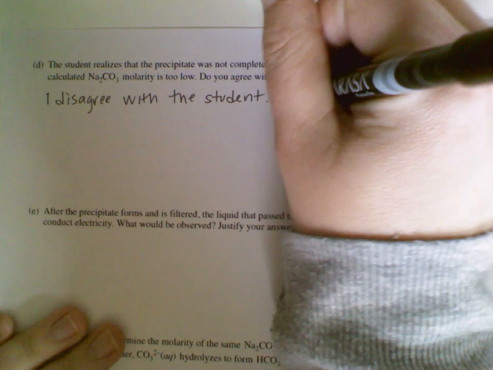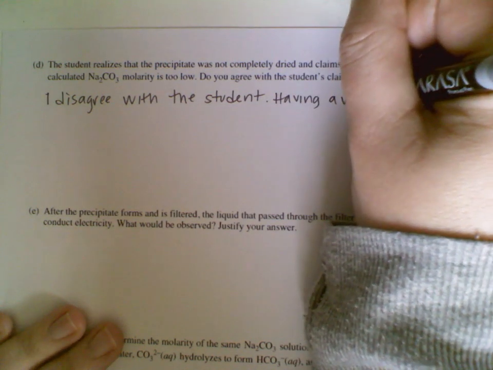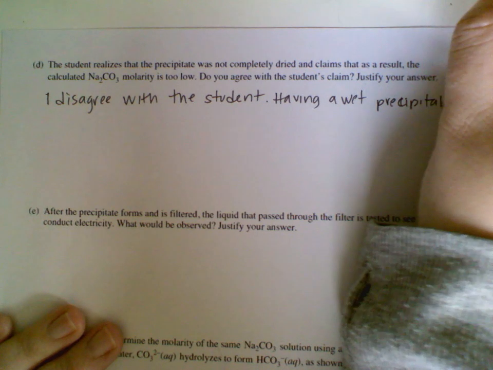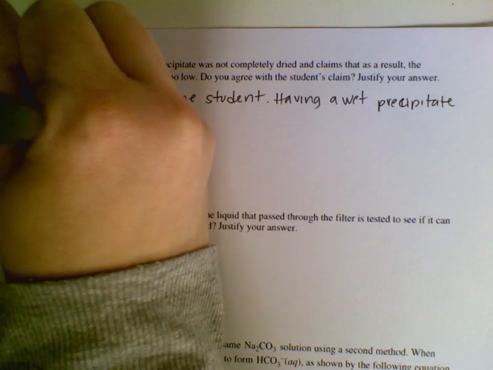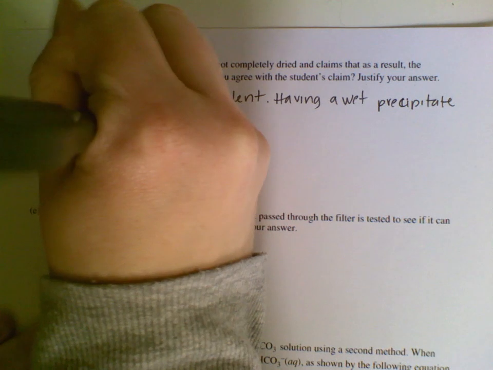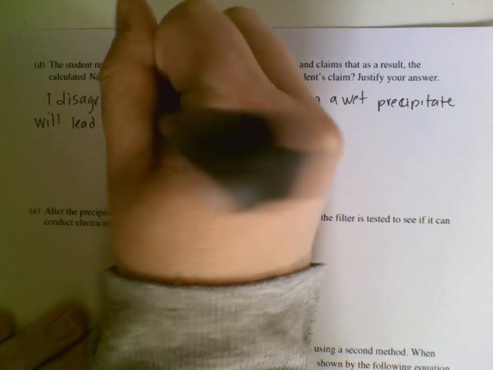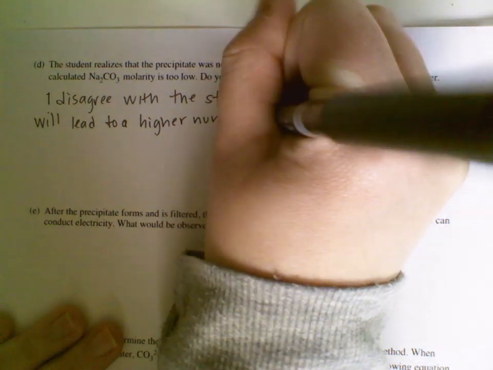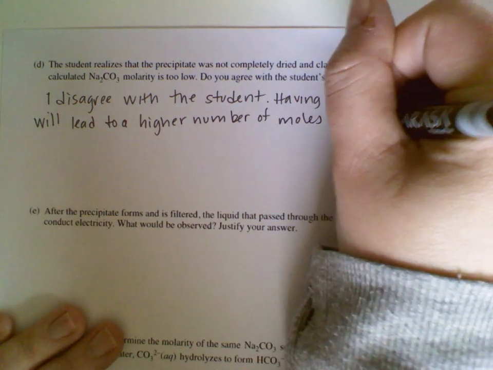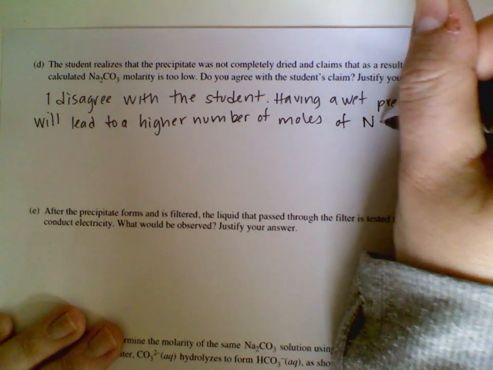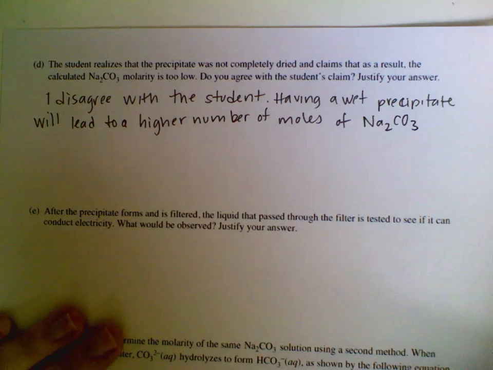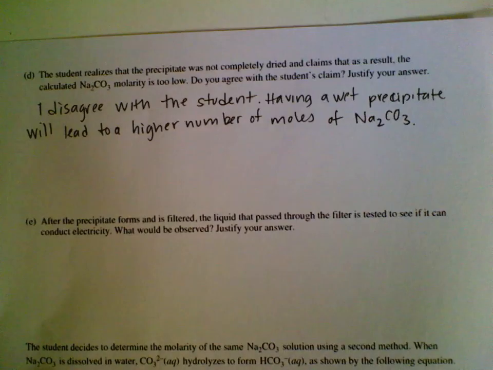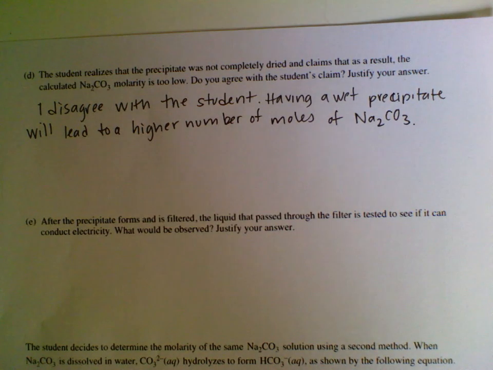Having a wet precipitate will lead to a higher number of moles of Na2CO3. If you have a higher number of moles of Na2CO3, sorry, the dog is barking at a suspicious neighbor.